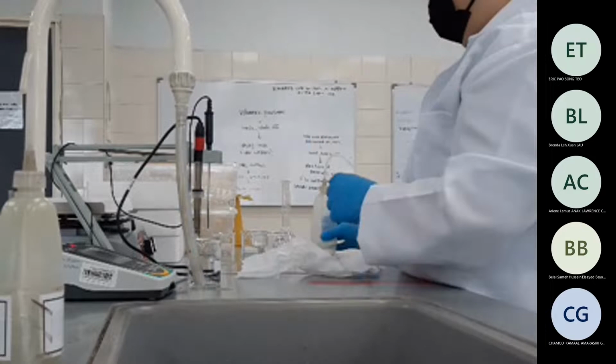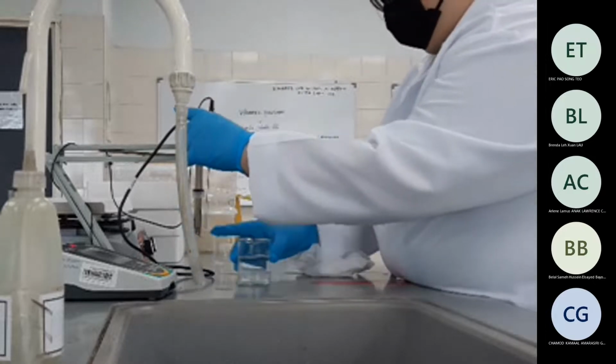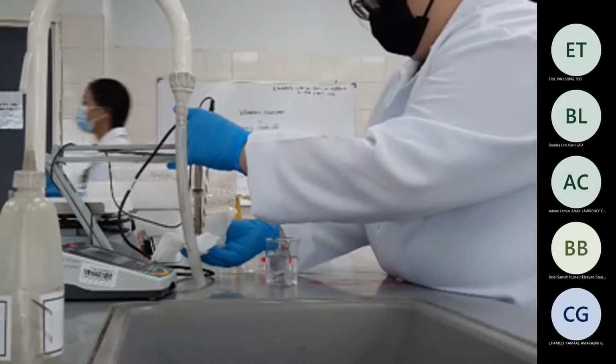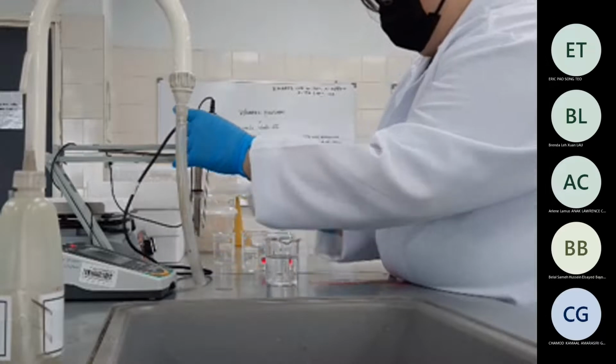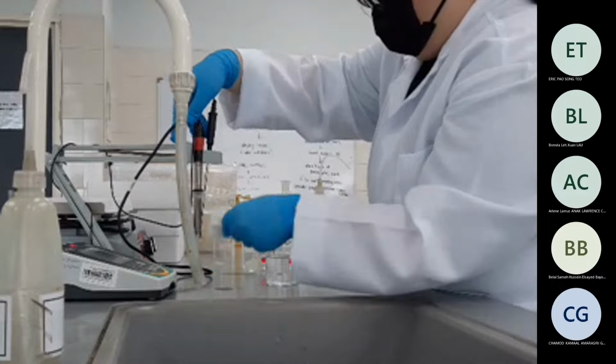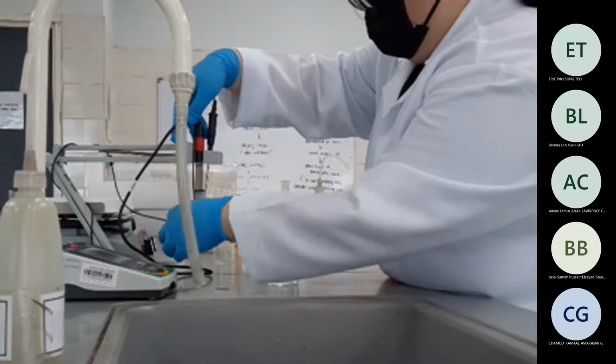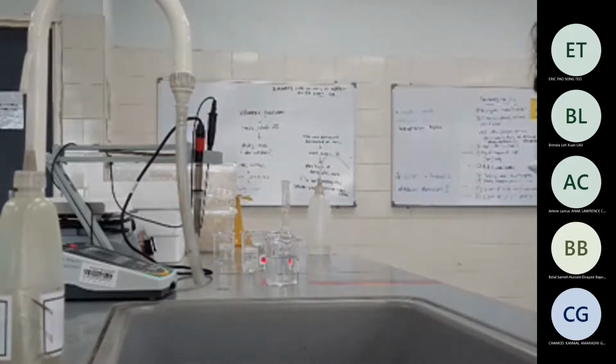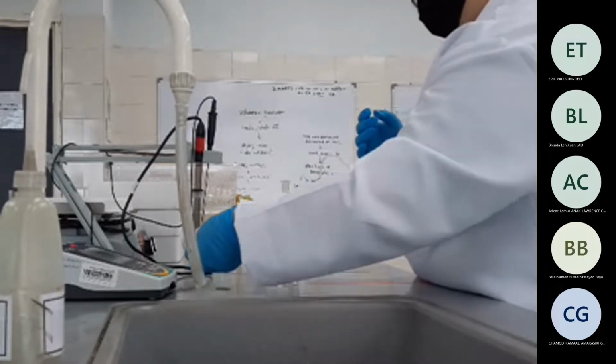Done? All right, so take 4 beakers and take 25 milliliter of tap water. Not tap water, I think deionized water, right? 25 milliliter each. So distilled water. Yeah. We don't have deionized water, so we'll be using distilled water.